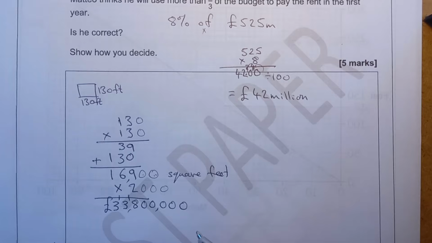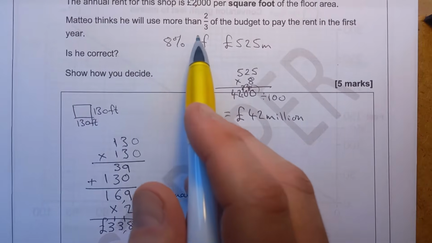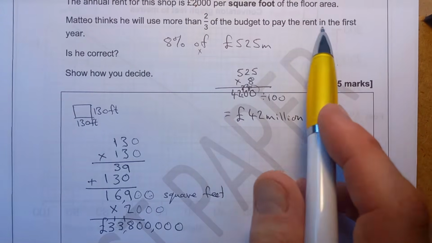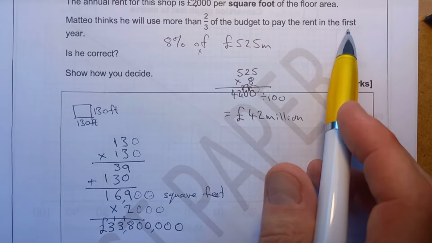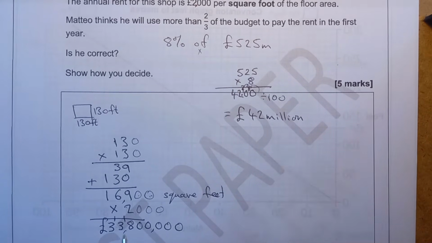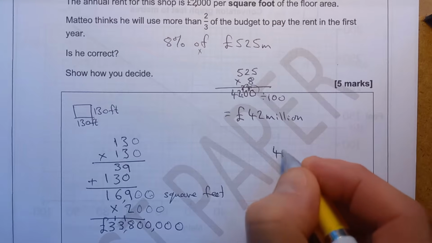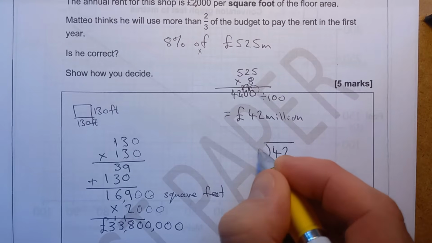Now, we don't want to just stop it there, because what we've got is that Matteo thinks he will use more than 2/3 of the budget to pay the rent in the first year. So we want to work out what 2/3 of this is, so we can then compare it to this number down here. So if we want 2/3 of this, let's start off by working out 1/3.